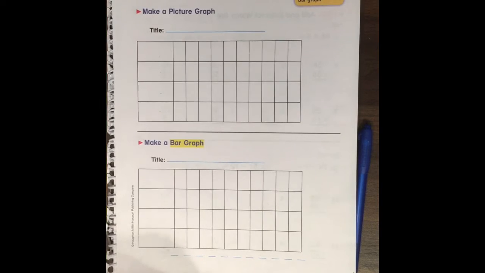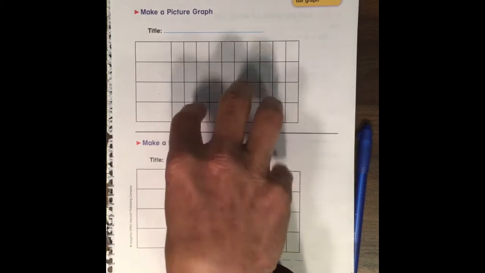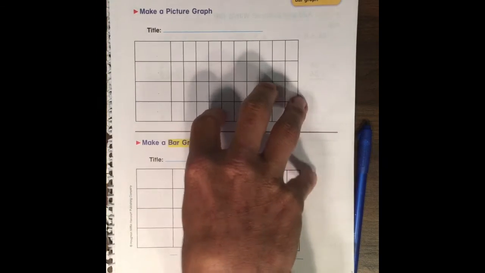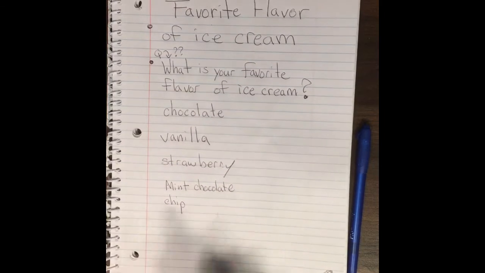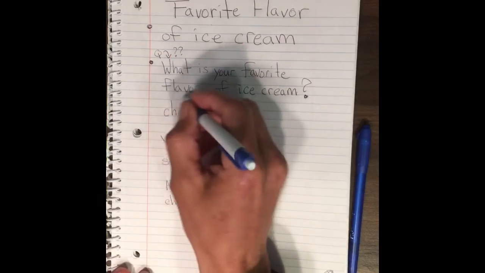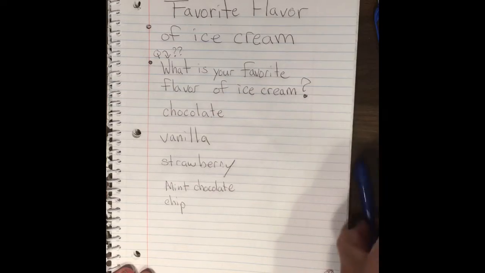This is lesson 5-5. We're going to make two graphs and we're going to graph the same information two different ways. One being a picture graph, one being a bar graph. So before we make a graph, we have to have data or information. Okay, so kind of going back to what we discussed yesterday, in order to get that information, you have to have some type of question.